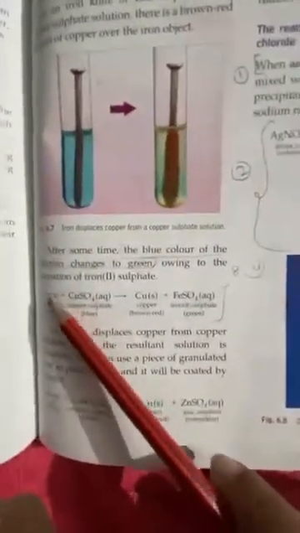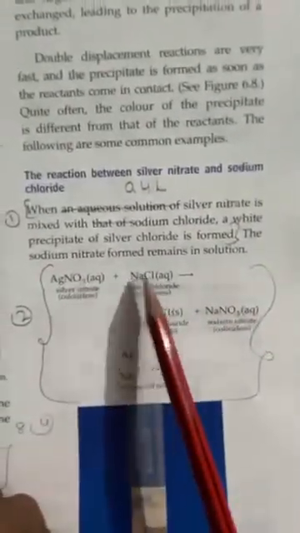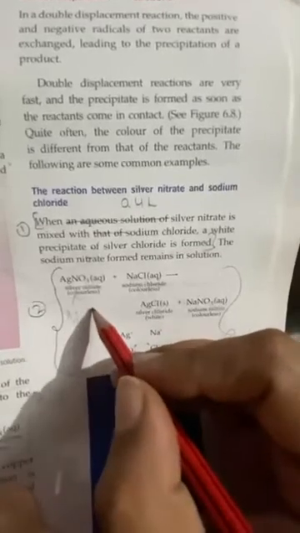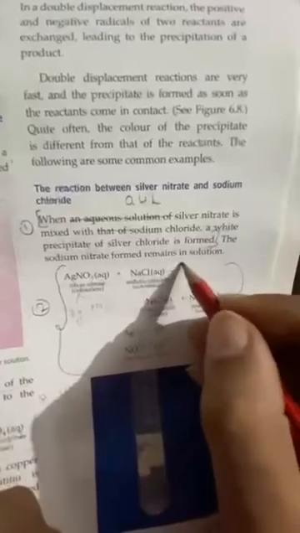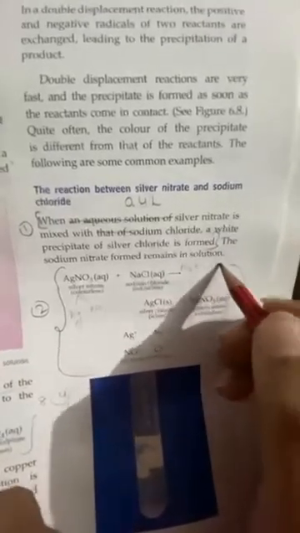The next type of reaction is known as double displacement reaction. Here you can see that only one element displaces another element. That reaction is displacement, and from the name it is clear that here two elements displace from their positions. It is double displacement. Here silver nitrate and sodium chloride react with each other. Silver nitrate is made up of Ag positive and NO3 negative ions. Sodium chloride is made up of Na positive and Cl negative.